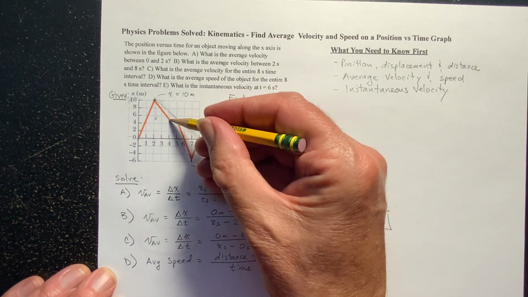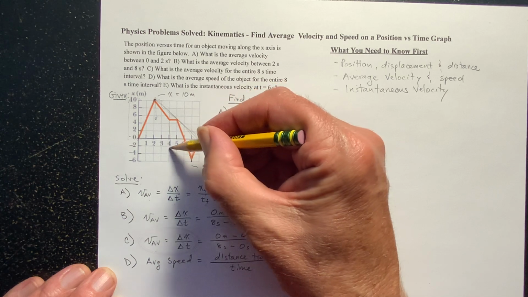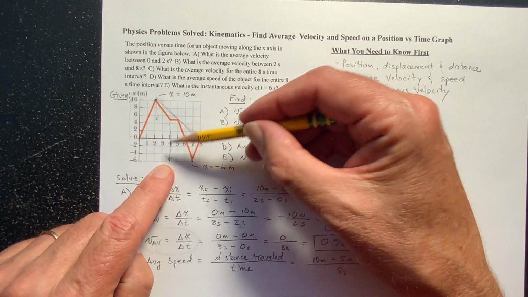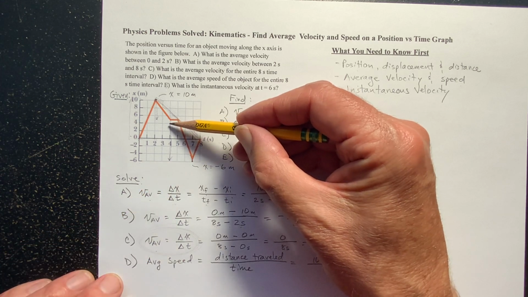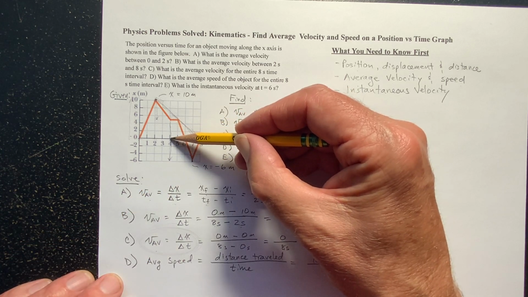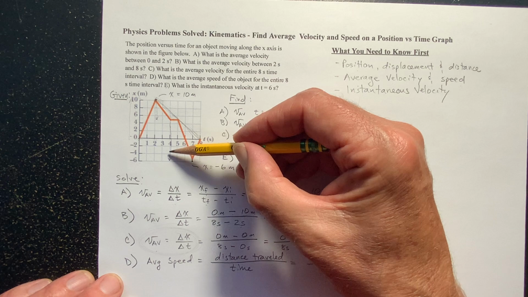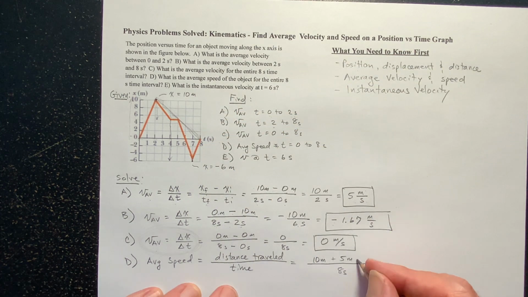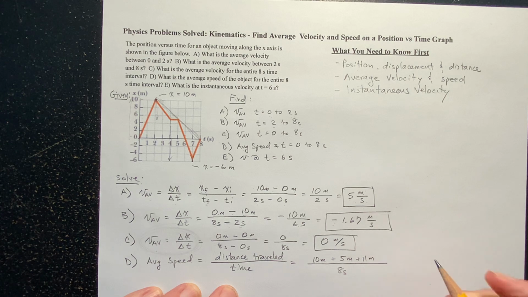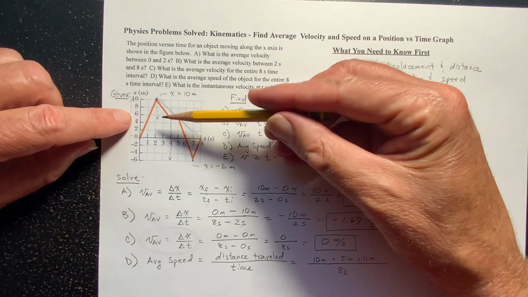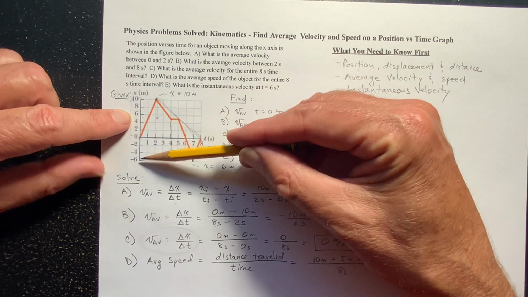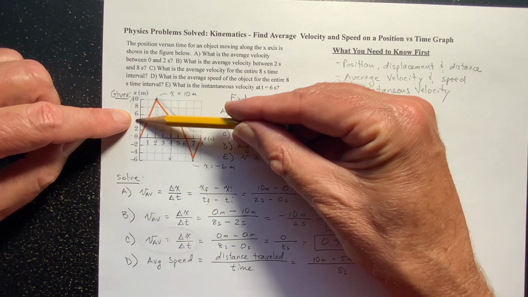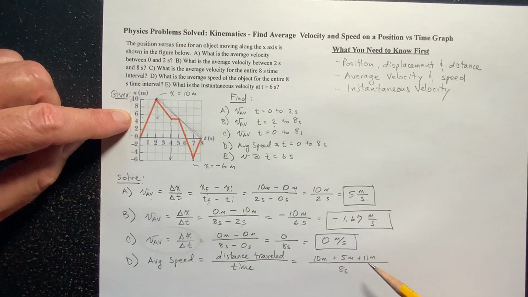And then from here to here, how many meters did I go? Right? I went all the way down here. So I go 1, 2, 3, 4, 5, 6, 7, 8, 9, 10, 11. I went from here to here is 11 meters, right? Because this is 5 and this is negative 6. To go from 5 to negative 6, I have to travel 11 meters.